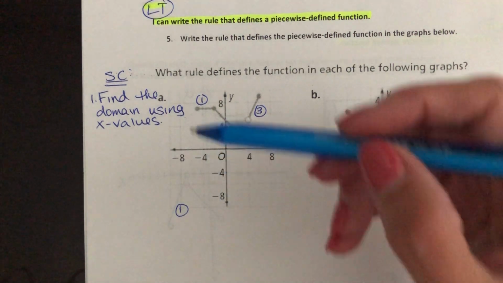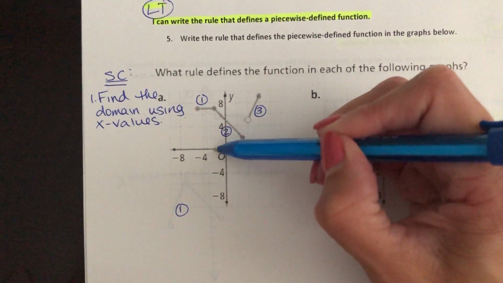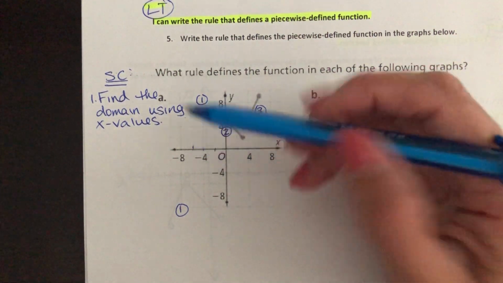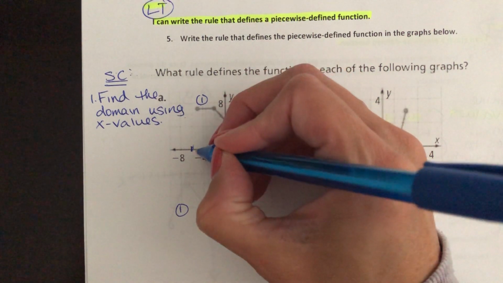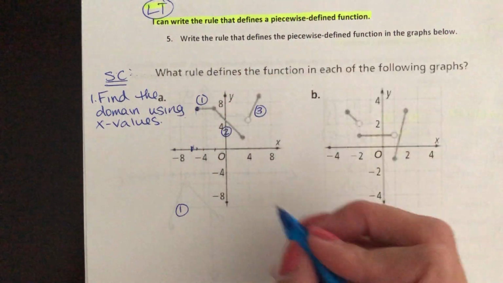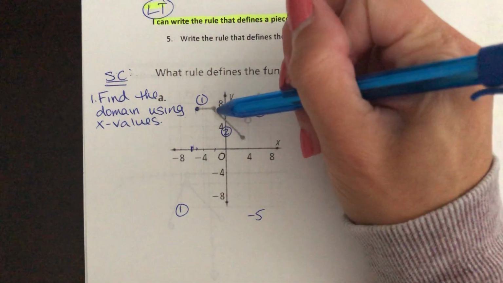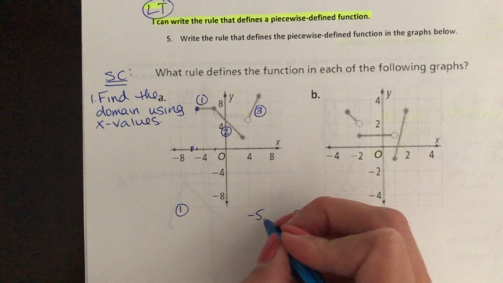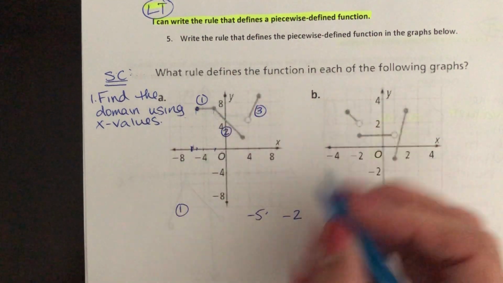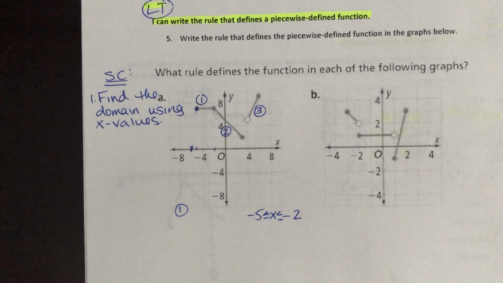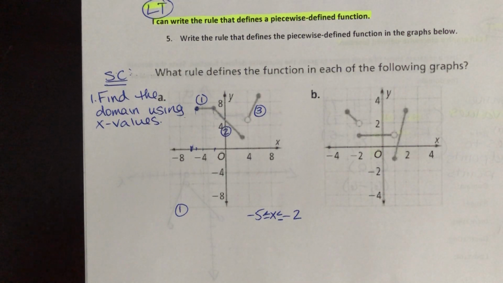Okay, so let's start with number 1 here. These are going by 2s, 2, 4, 6. And that's in between there. So that's at -5. This is -5 here. And then it's going to -2 here. And they're both closed, so that's going to get the less than or equal to. So -5 less than or equal to x, less than or equal to -2. Okay, so I have my domain.